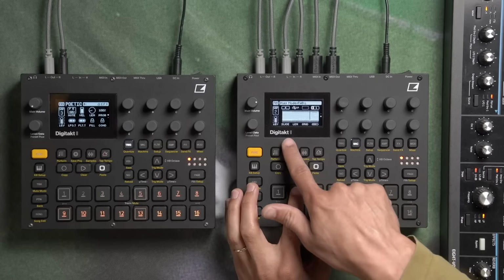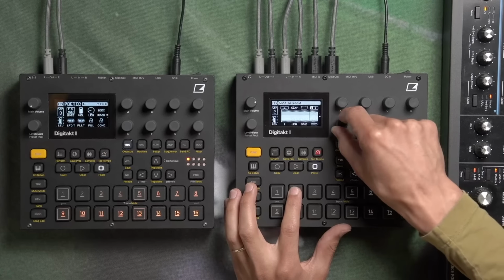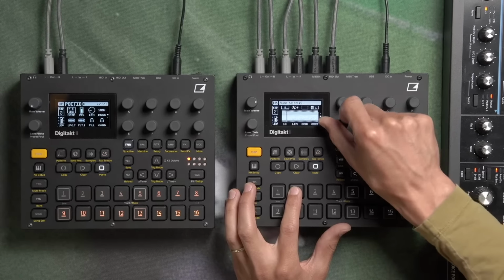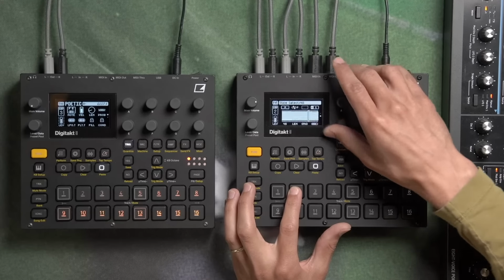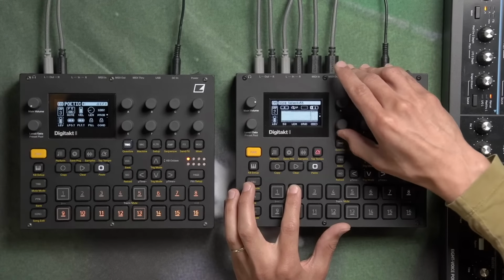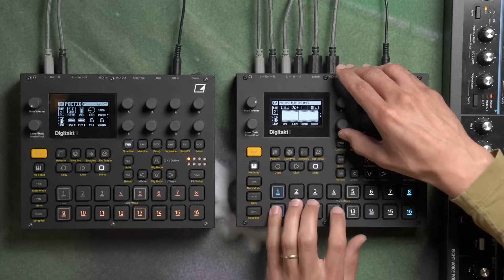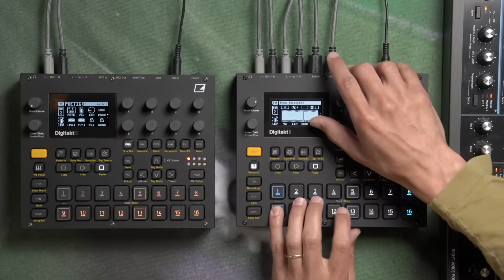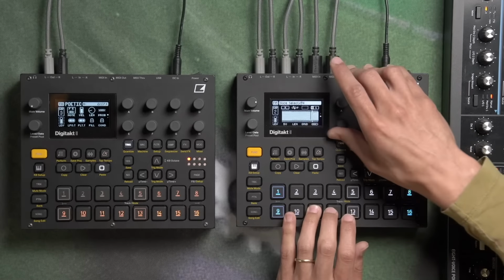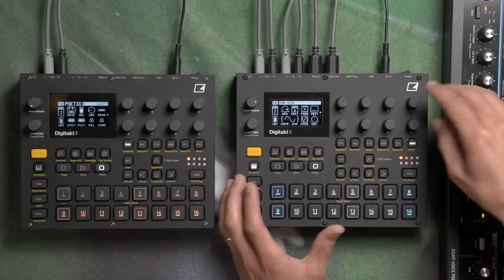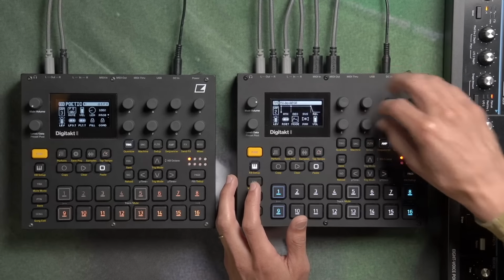I'm now choosing where and what slice I'm playing of the wavetable. And same thing with the keyboard. If I go down. That's crazy.